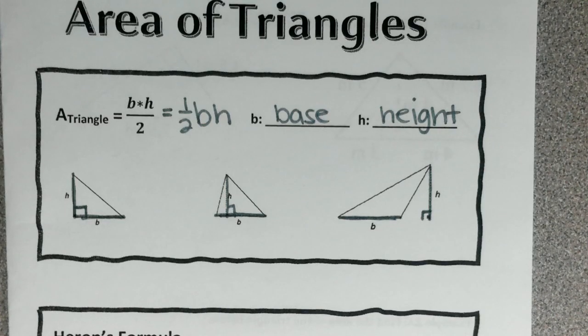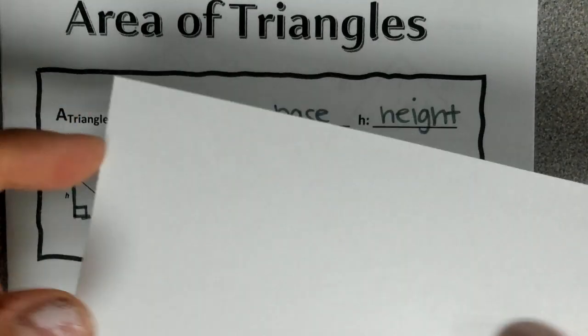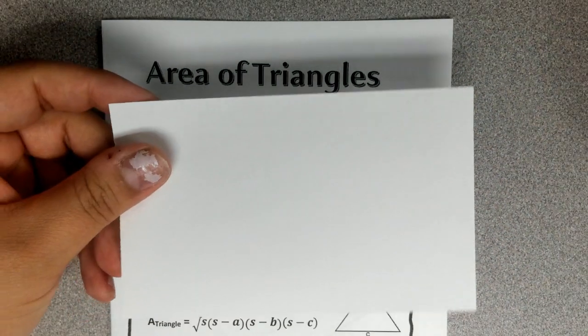Okay? Do I have any questions about this? Why is the formula 1/2 BH? Base times height is a rectangle, a square, a parallelogram. Do you agree my index card is a rectangle?